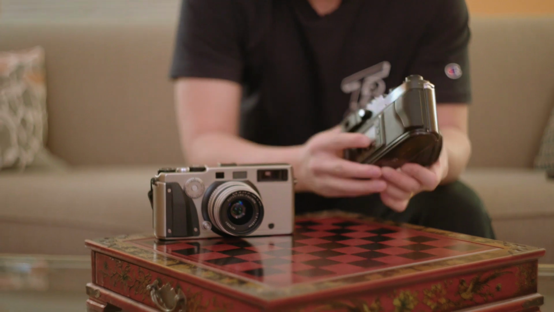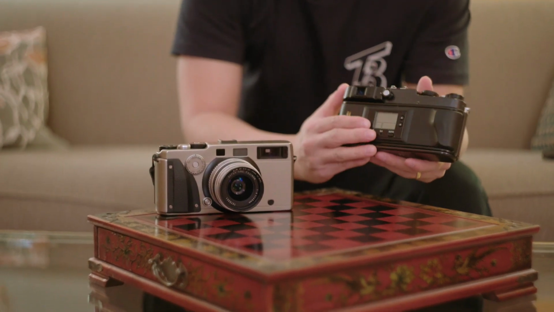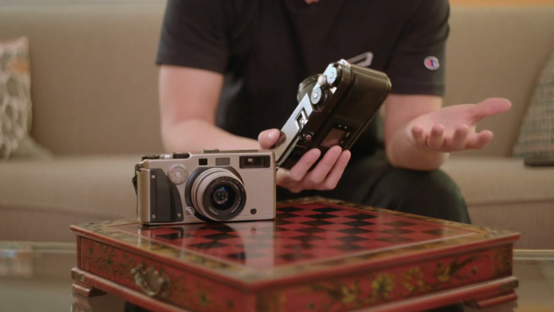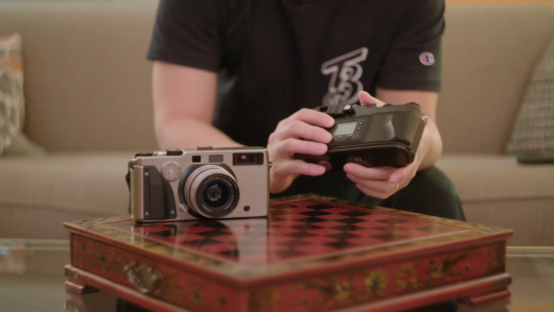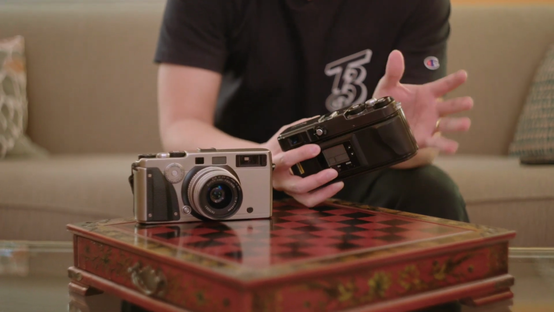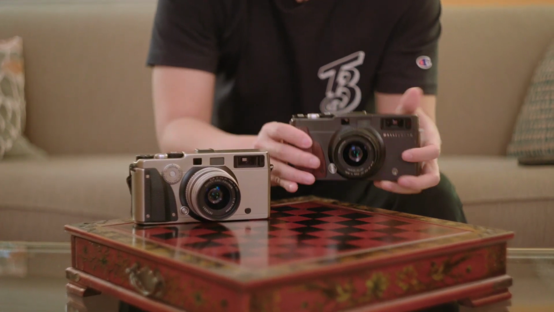Secondly is a matter of longevity. As you guys might know, LCD screens are notorious for being kind of finicky and they tend to die before your camera dies. So if that happens for the XPan 2, then you have effectively lost the ability to control both your ISO and exposure compensation.